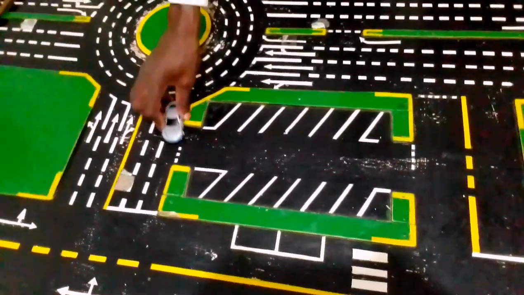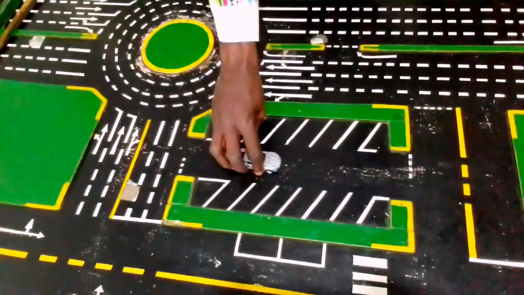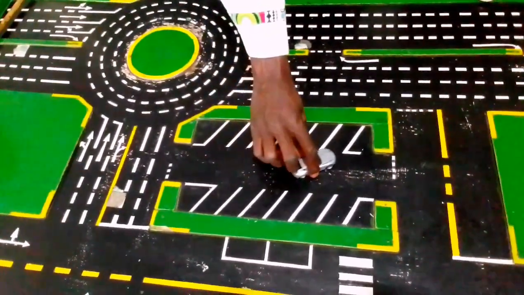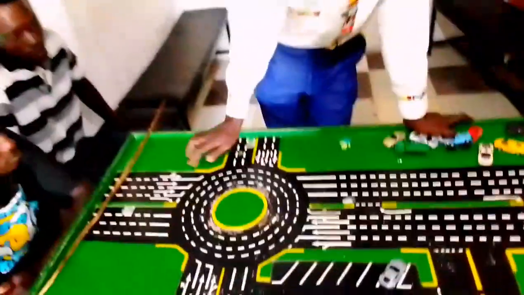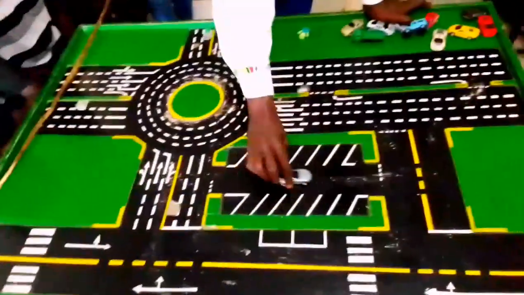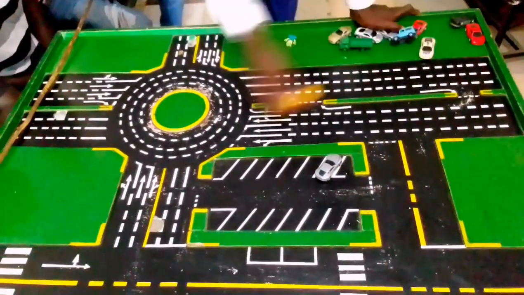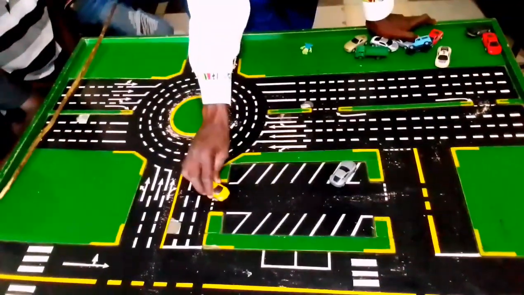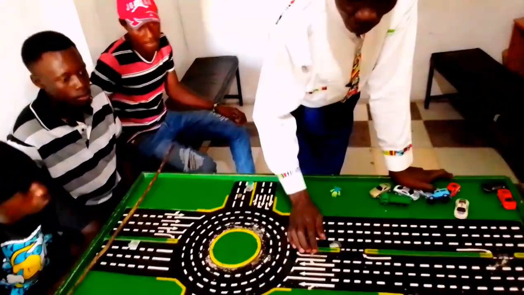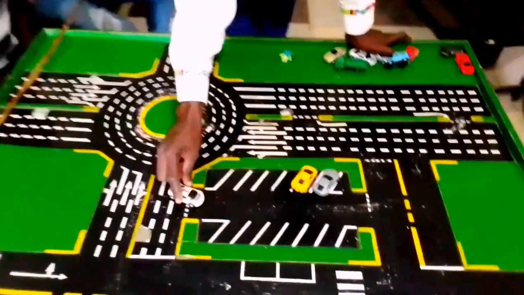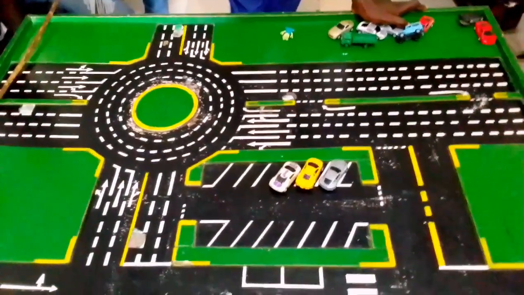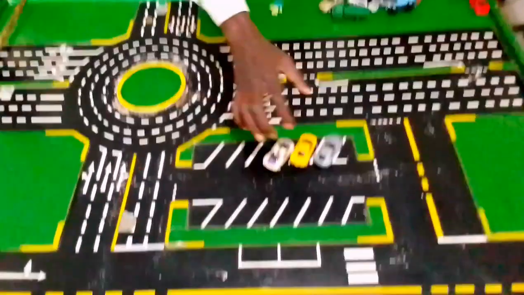Rule number 1, it says, park from the farthest end. When you enter angle parking, you park from the farthest end. Do not park here at the entrance. Rule number 2, it says, park next to the nearest vehicle. And rule number 3, park using forward gear. We park using forward gear.